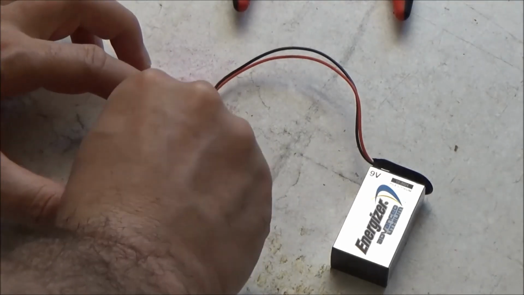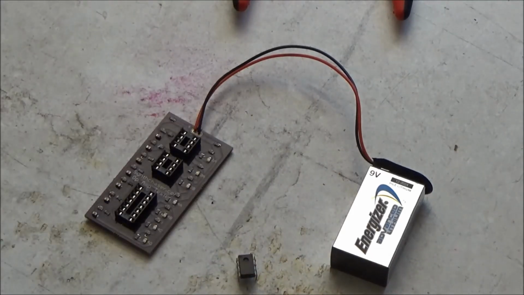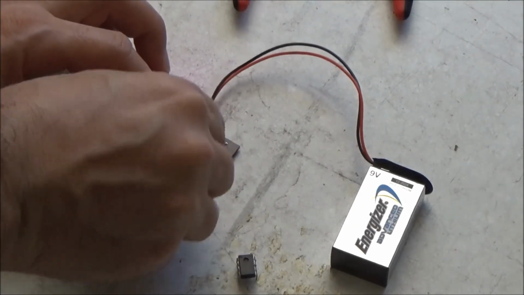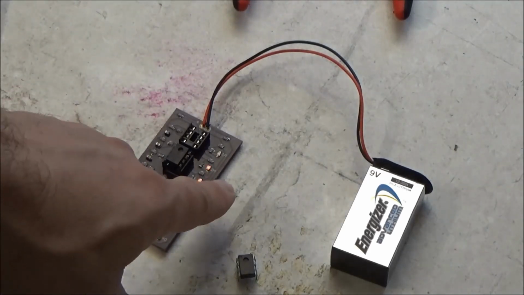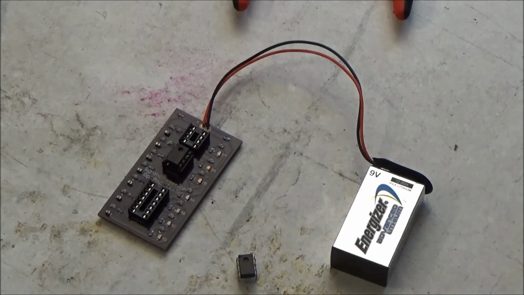To show you what a good op-amp would do in my tester, this is a National LM1458, so I'll pop this in the dual socket here. And the two LEDs for A and B flash to show that both op-amps on that chip are working.